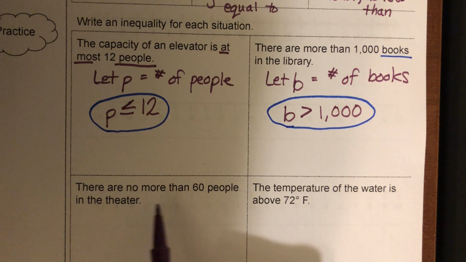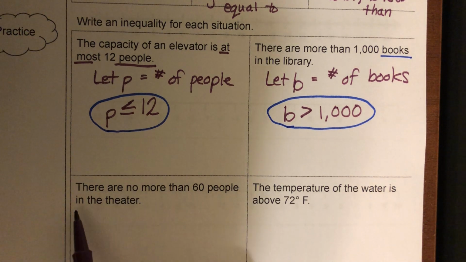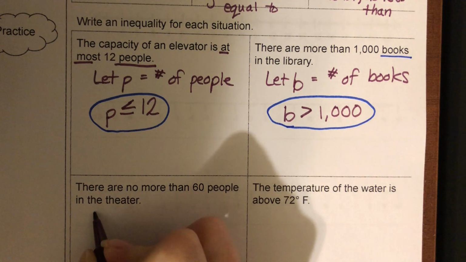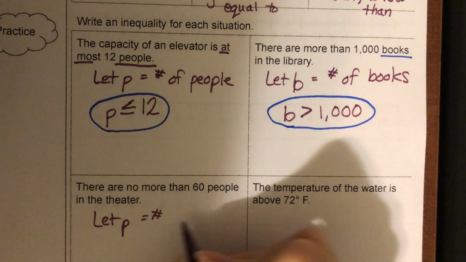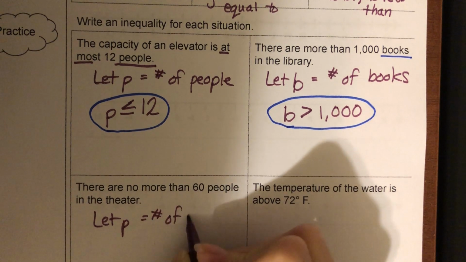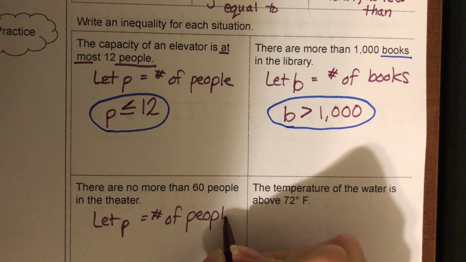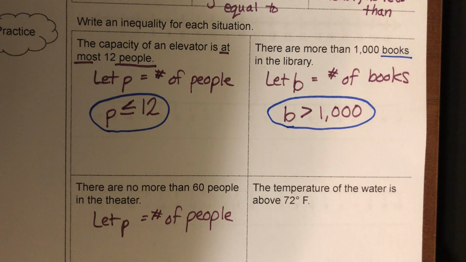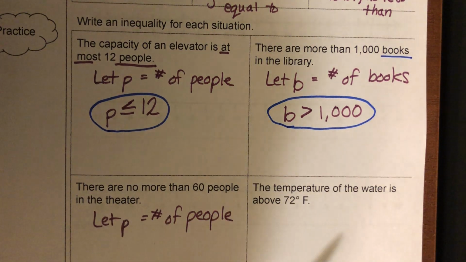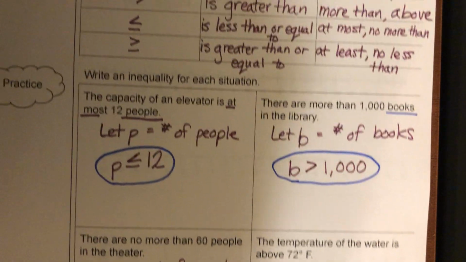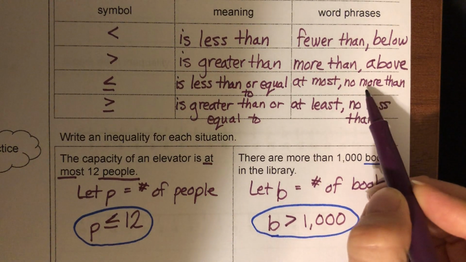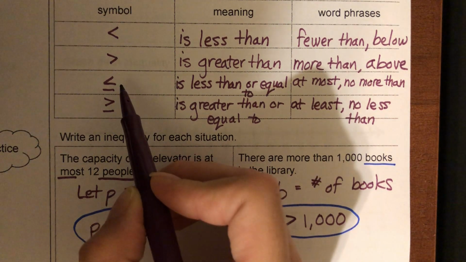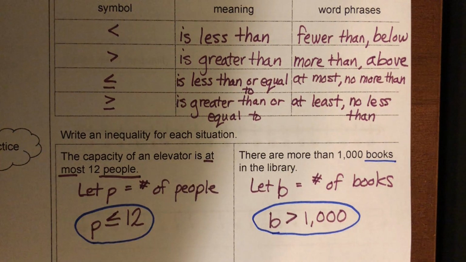There are no more than 60 people in the theater. Okay, let's define our variable. So we're gonna let P equal the number of people in that theater, okay? And no more than, if I look at my list, no more than is right here, which means that this is gonna be less than or equal to.